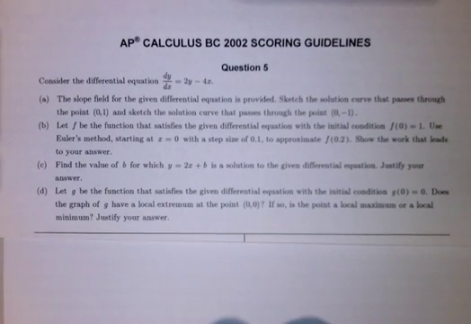Now, consider the differential equation dy/dx is equal to 2y minus 4x. The slope field for the given differential equation is provided, and of course on the actual question it was. Sketch the solution curve that passes through the point (0, 1), and sketch the solution curve that passes through the point (0, -1). Well, we've done a little bit of that, so we're not going to deal with that right now. I'm more interested in part B.